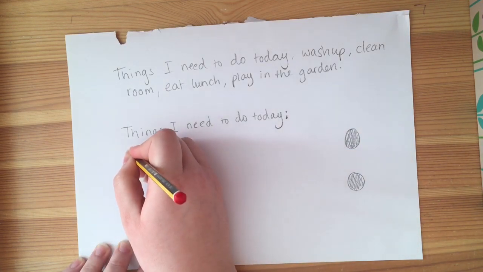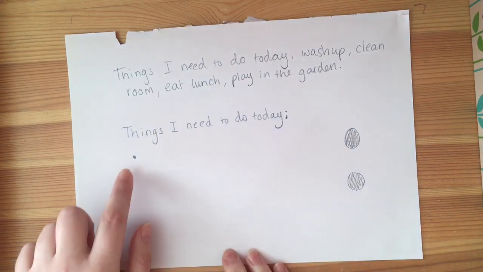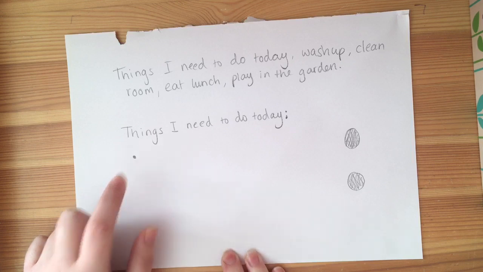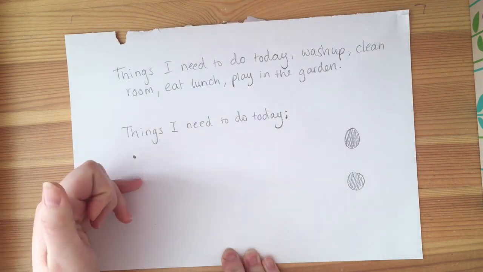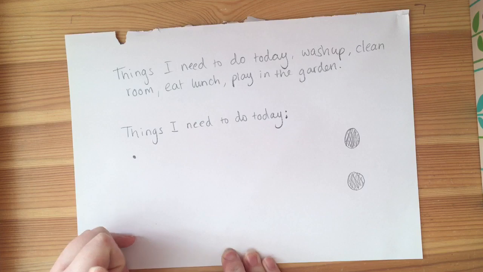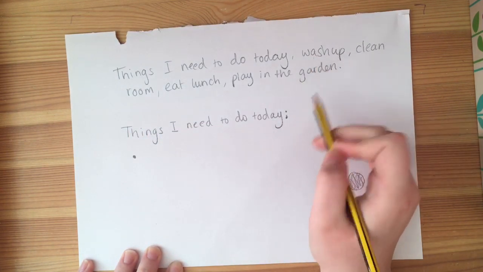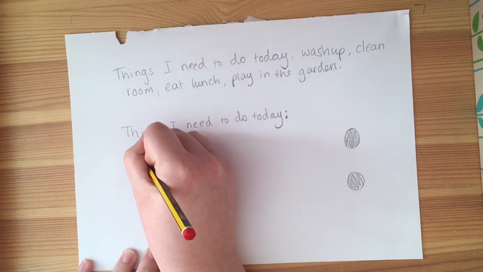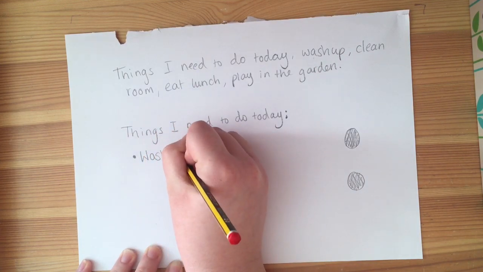So I'm then going to use a bullet point. That is just another full stop, a little bit bigger than a full stop, at the start of my piece of writing. Each time I do a new line in my list, this is now what goes at the front. So, things I need to do today. Well, up here I've put wash up, so that will be my first point. So I might want to do the washing up for my mum or my dad today.